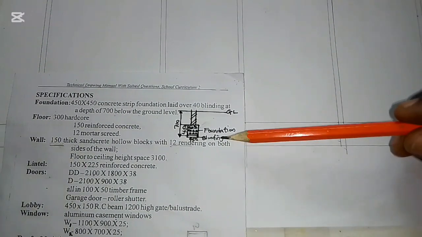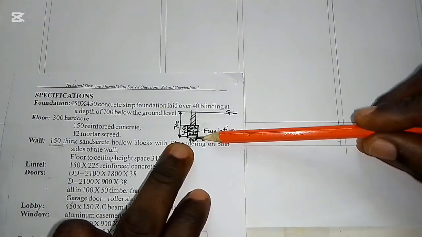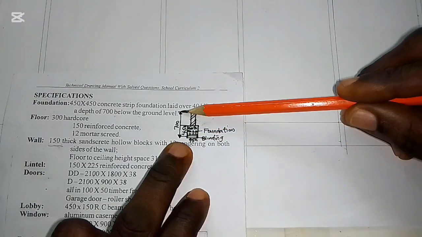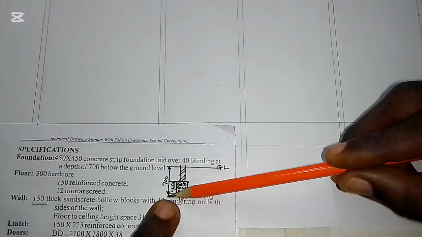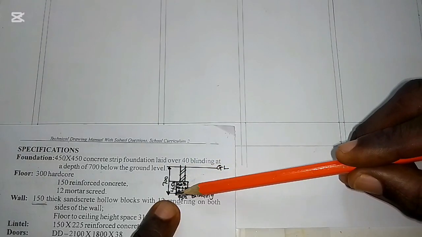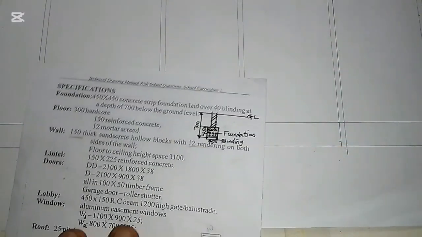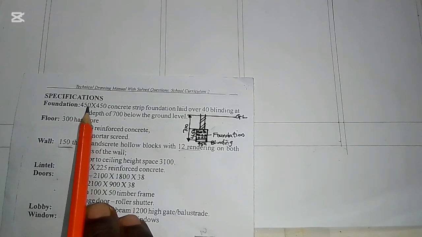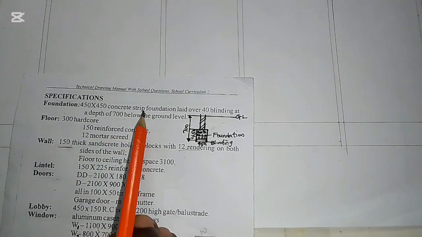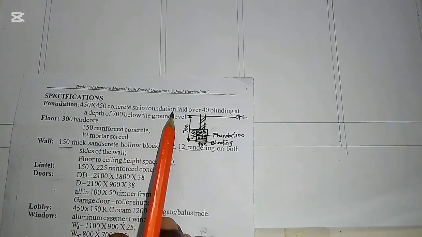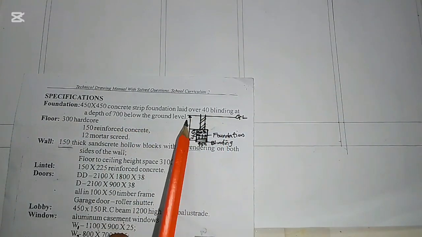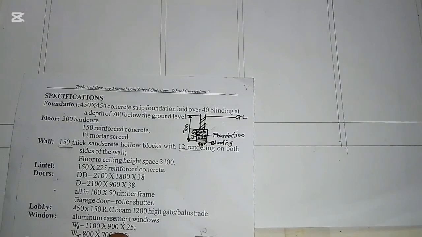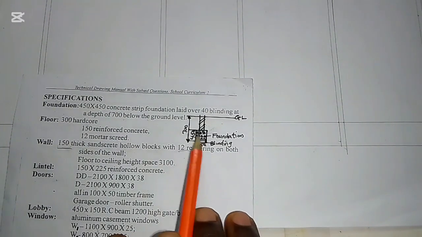This is it here, the sketch I referred to earlier. So this is the depth, this is the ground level like we have here. The depth is 700. Now I'm going to be fixing this. If you look at the specification, the foundation is a 450 by 450 concrete strip. It's a concrete strip foundation laid over 40 blinding at the depth which we have taken. Now how do we take this? To take this, the foundation needs to be centralized here.